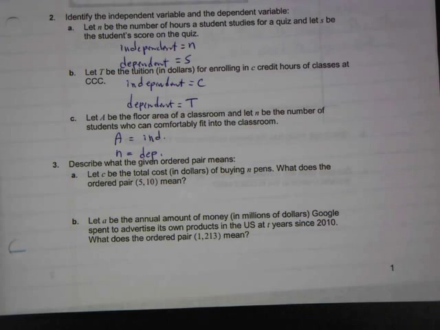N is the independent? N is the independent, so typically you know how many pens you're going to buy. So you're going to the store thinking, I need to buy 5 pens. And once you get to the store, you find out how much the pens cost, and it figures out your total cost. I agree with you. I think N is the independent one.